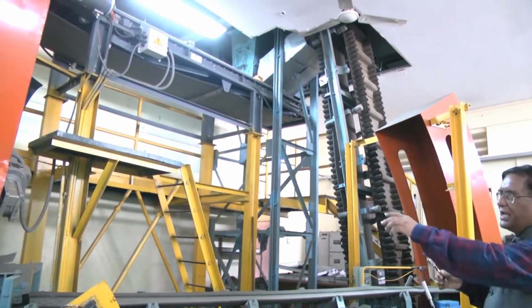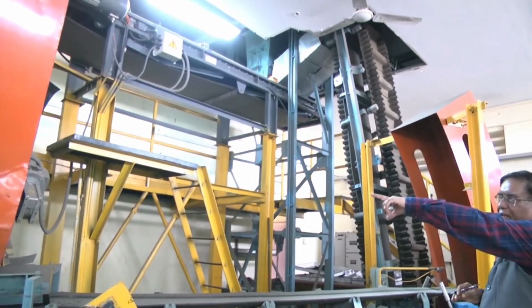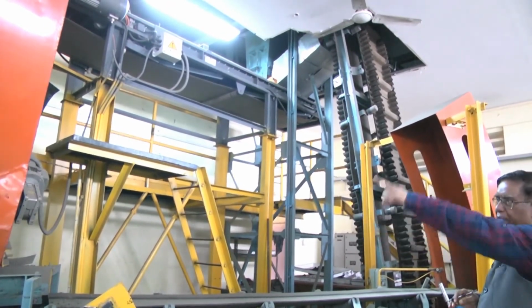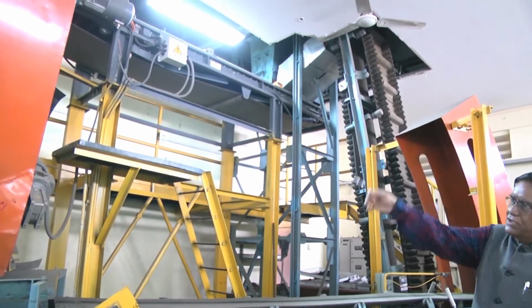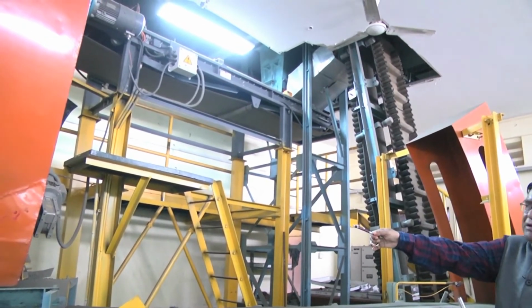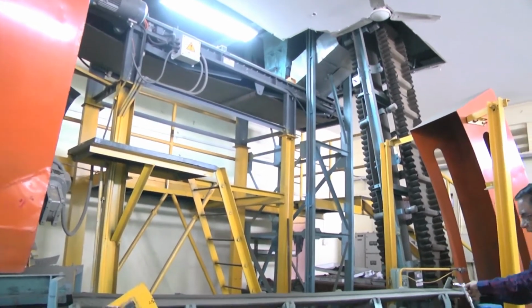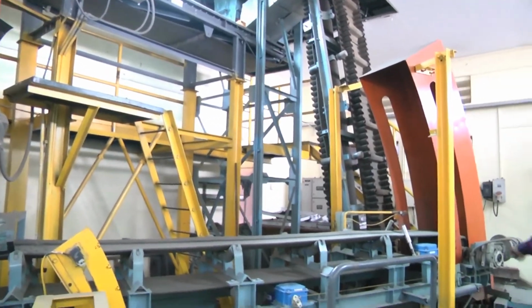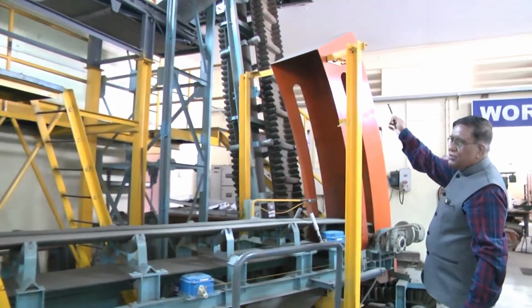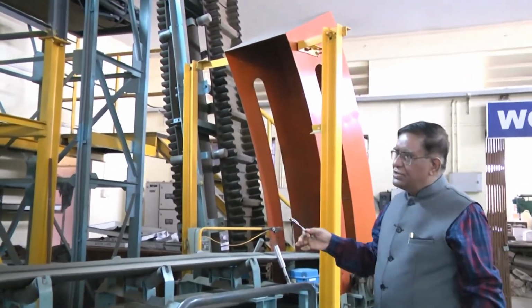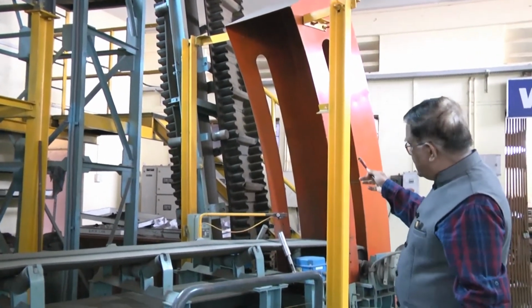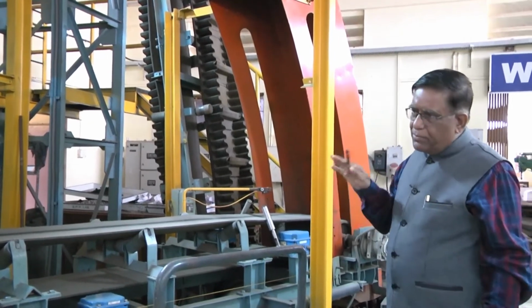We have a chain conveyor here, which can go up and down with different inclinations. There is a trough belt conveyor, and we also have a high angle conveyor over here. So the students do experiments to find exactly the motor power required.